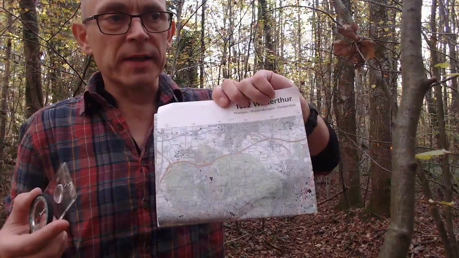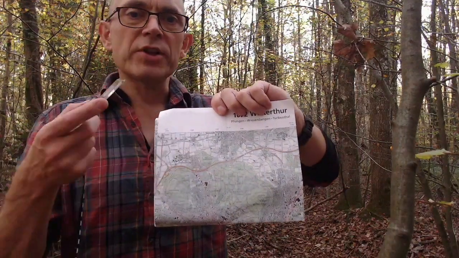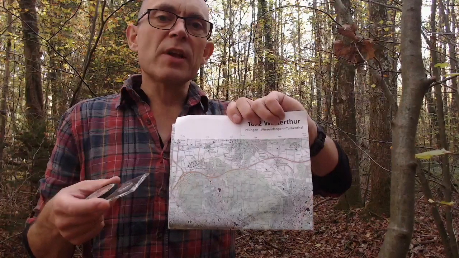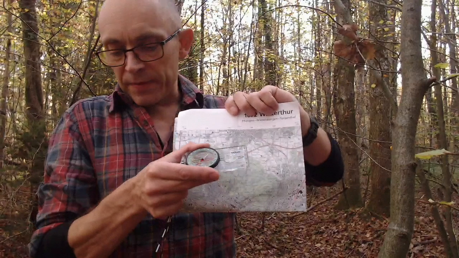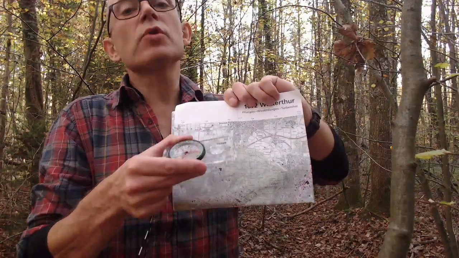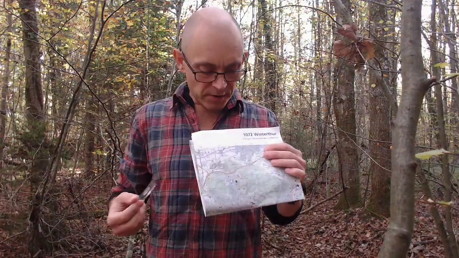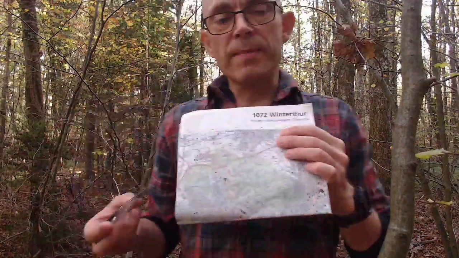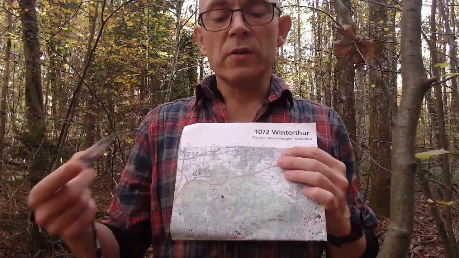These indicate the map's north, which approximately matches the north shown on the compass. It's not exactly the same, but they are approximately the same, good enough for our purposes here. So how do we read a bearing on a map? This is the first objective we have, to read a bearing on a map so that we can work out how we take ourselves from one point to another.